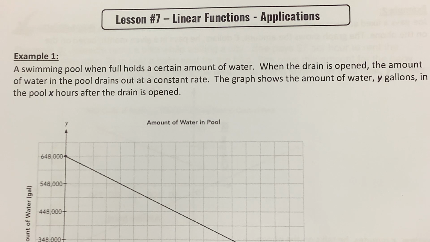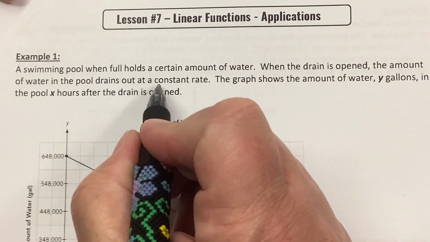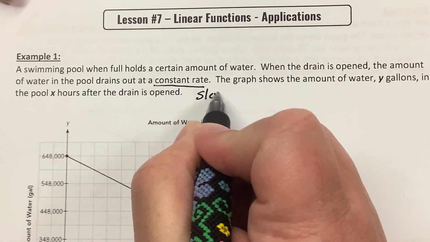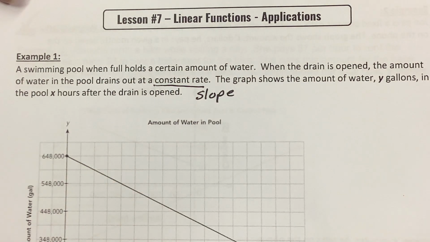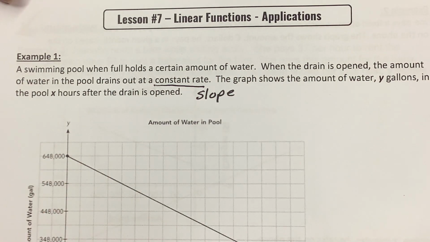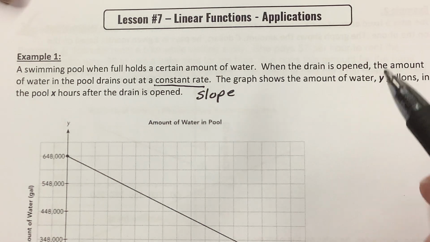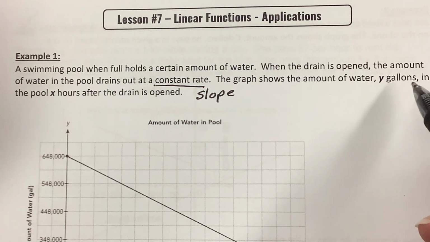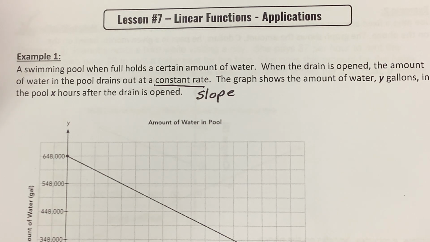A swimming pool, when full, holds a certain amount of water. When the drain is open, the amount of water in the pool drains out at a constant rate. Constant rate, when you see those words, constant rate is going to be your slope. And if you're looking at this picture, you can see this is a negative slope. It's going down. The graph shows the amount of water, y, so here's the water, in the pool x hours after the pool is opened.